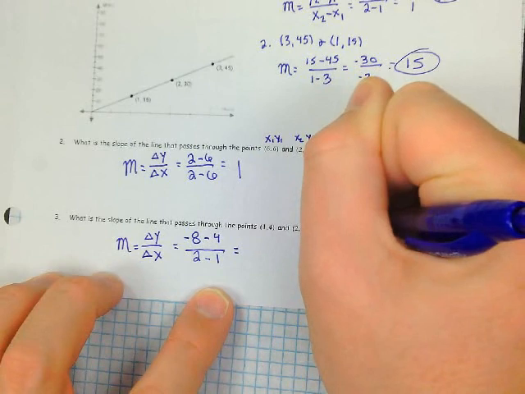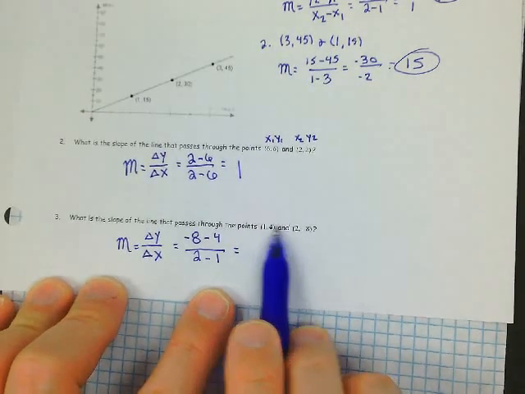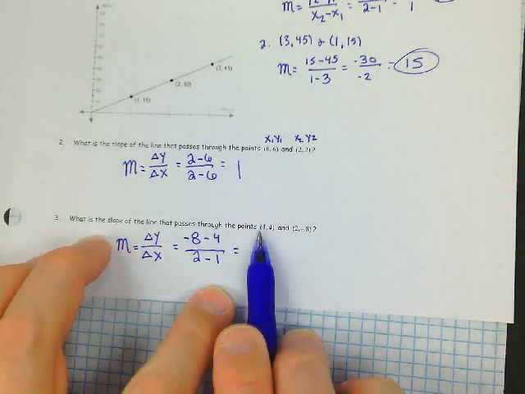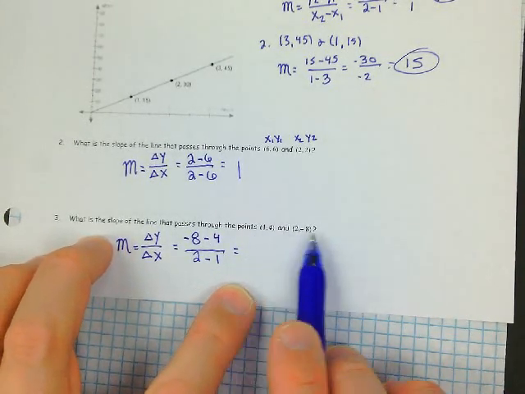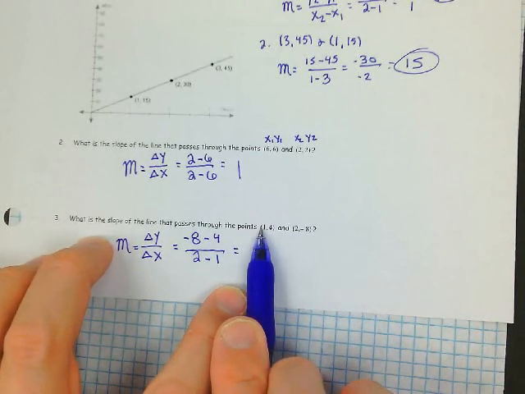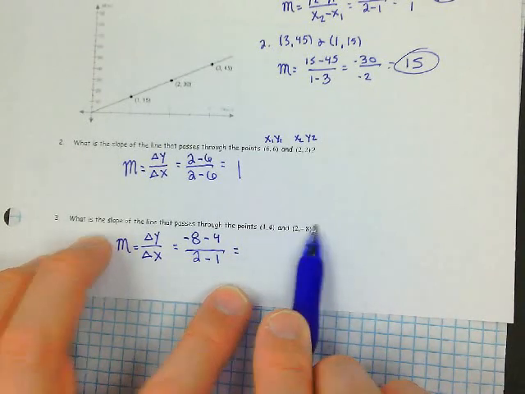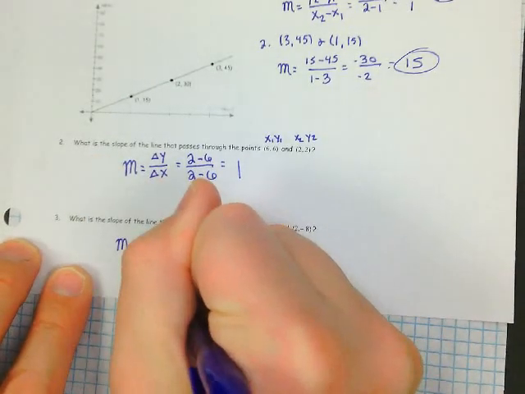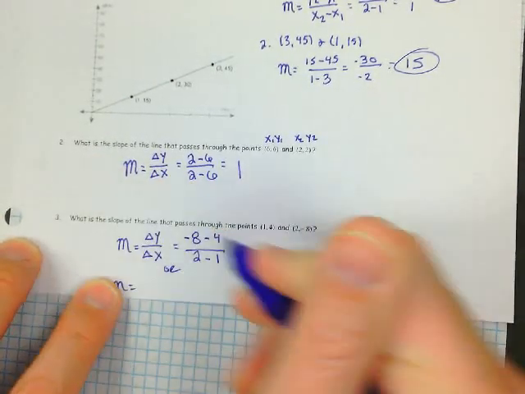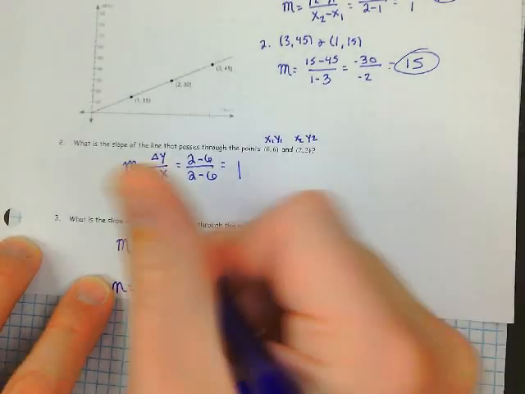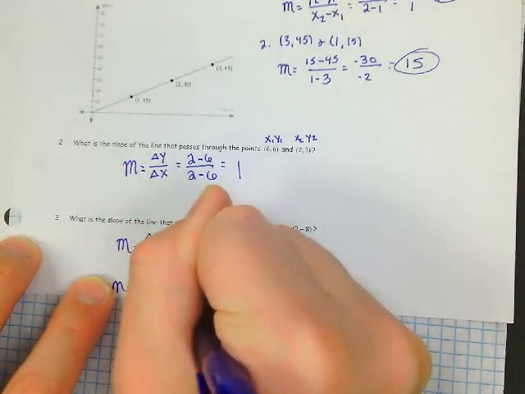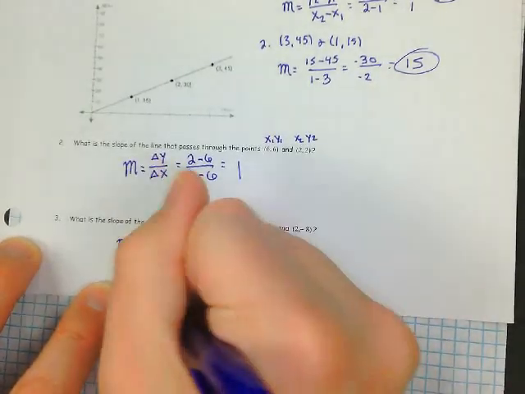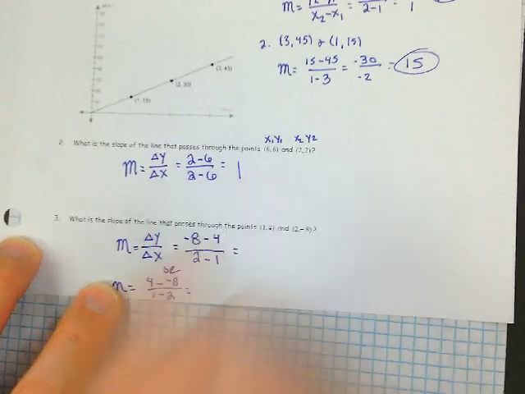Does that make sense? Or if I do 4 minus negative 8, I have to do 1 minus 2. So you either do left over right or right over left, not interchanging. All right? Here's what I'm saying. M equals, you can also do 4 minus negative 8 over, but if you do 4 minus negative 8, you have to do 1 minus 2.